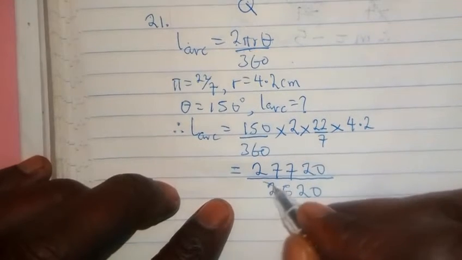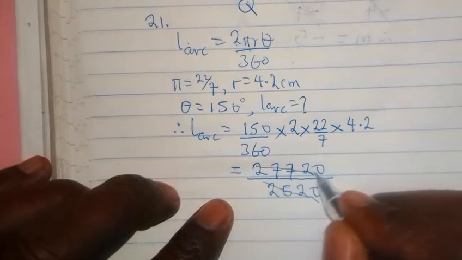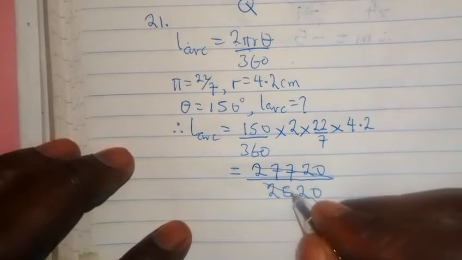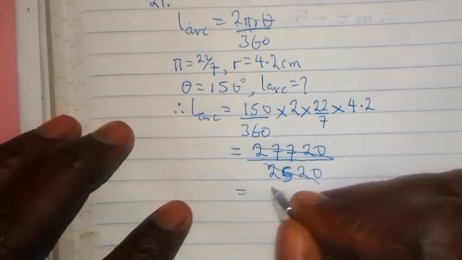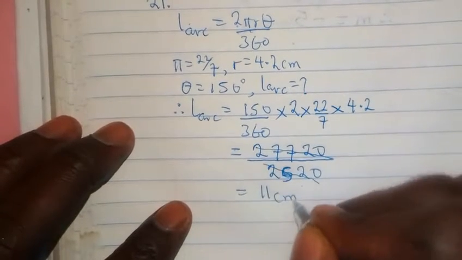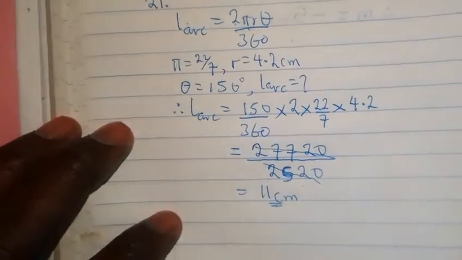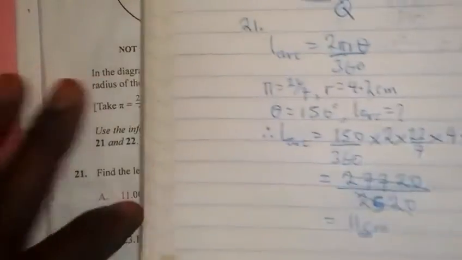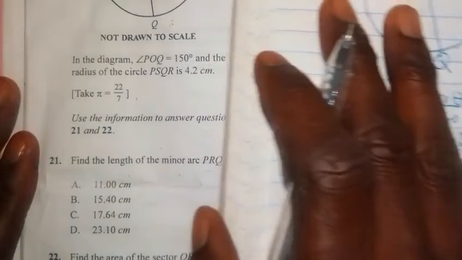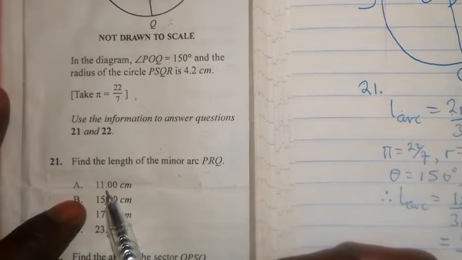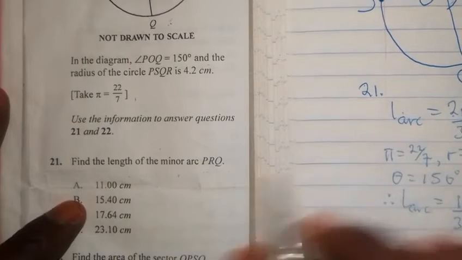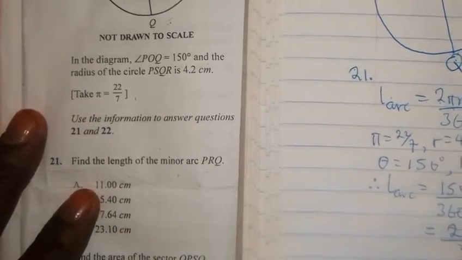Now, if you divide 27720 by 2520, you are going to arrive at 11 centimeters. So this is going to be the answer for this question. Let's quickly check to see if the answer is there. Of course, you can see that option A, which is 11.00 centimeters, is the right option.